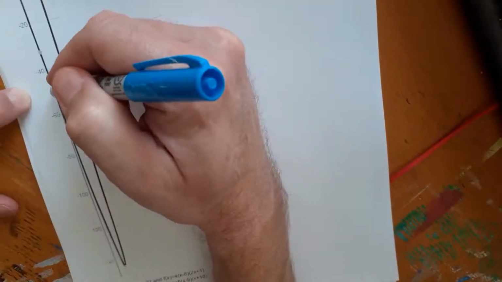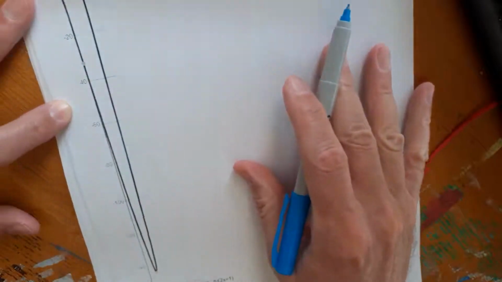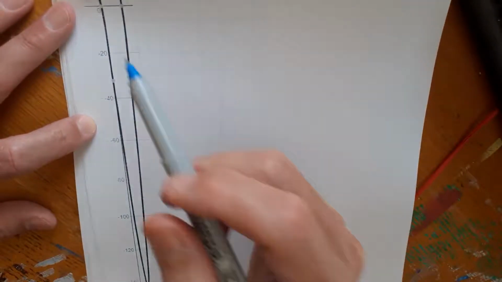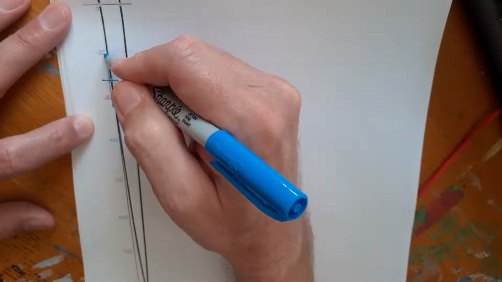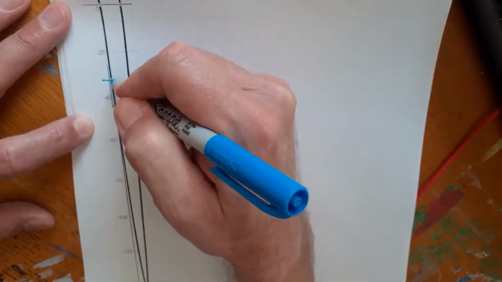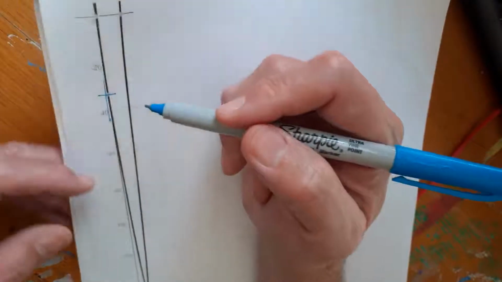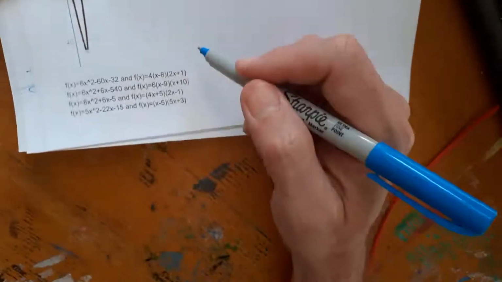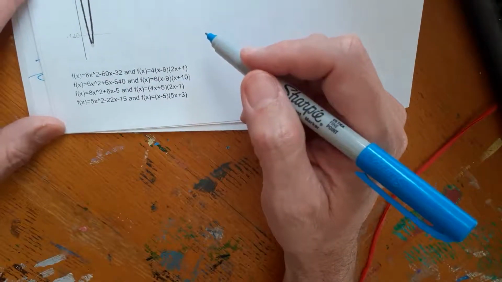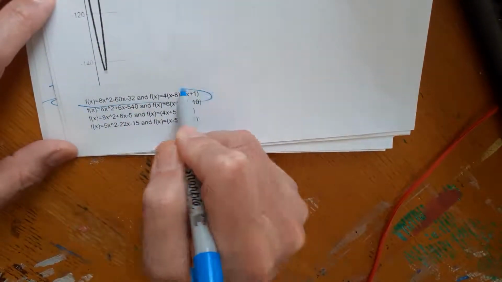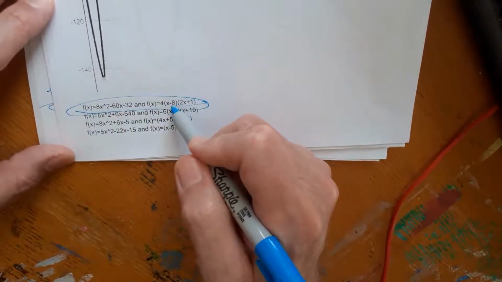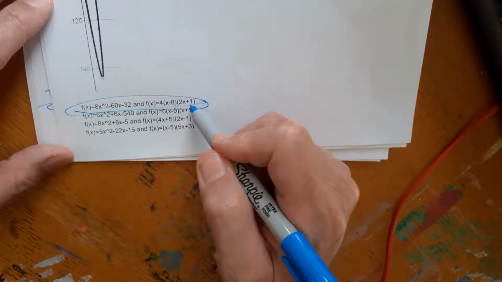Where's the y-intercept? So here's the parabola coming up, and here it is crossing the y-axis right here, right? So this looks like negative 20, negative 30, negative 40, negative 35 maybe? All right, negative 32. That's my only option that's even close. How about the roots? It looks like it has a root at 8 and a root at negative 1/2.